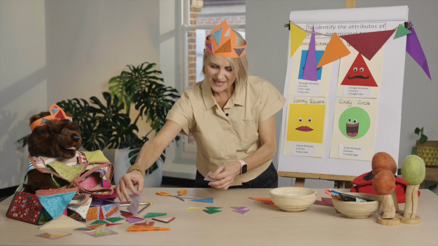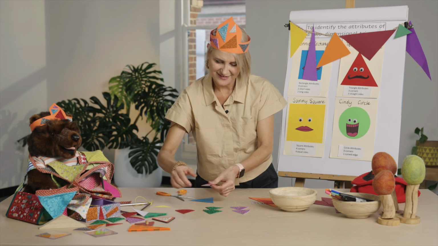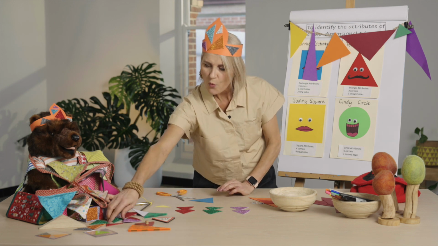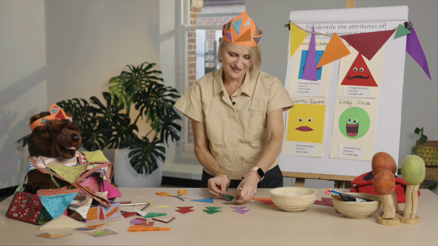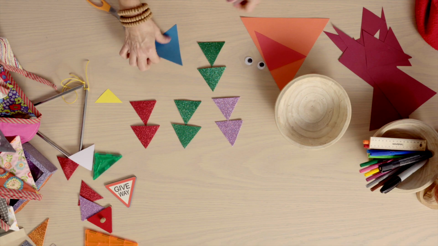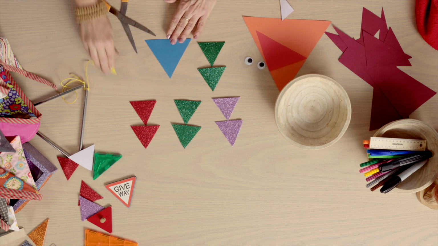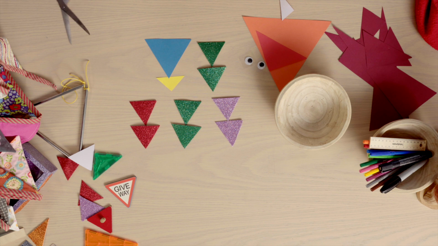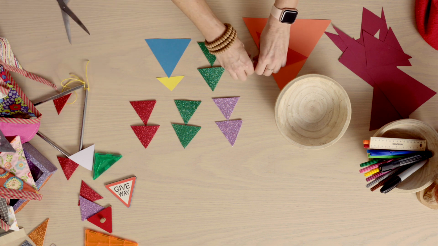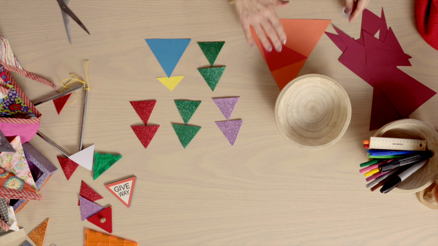I get one of these over here. Walking in the forest, we can see lots and lots and lots of trees. They're funny trees, aren't they? 2 triangles on top of each other to represent a tree. Okay, that's one picture. Let's have a think of some others.